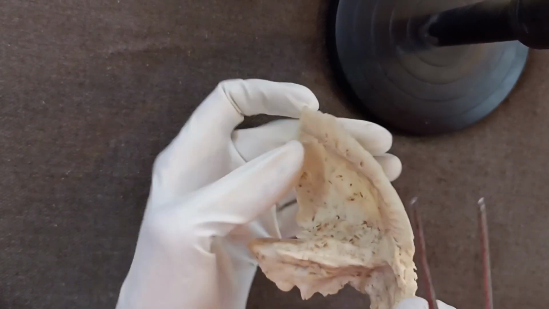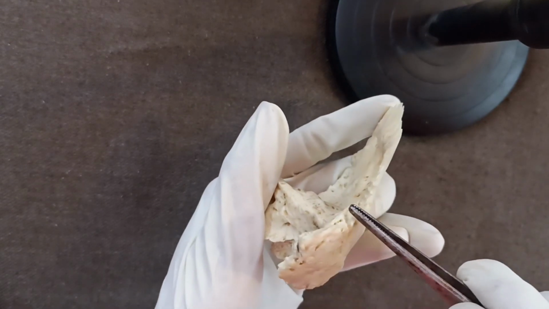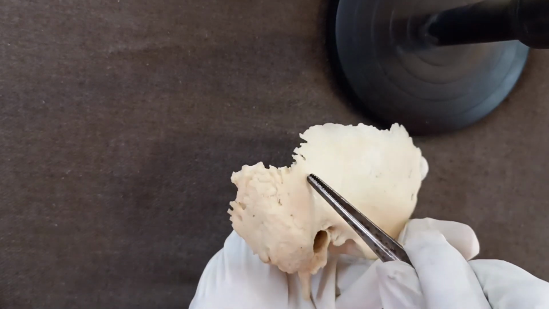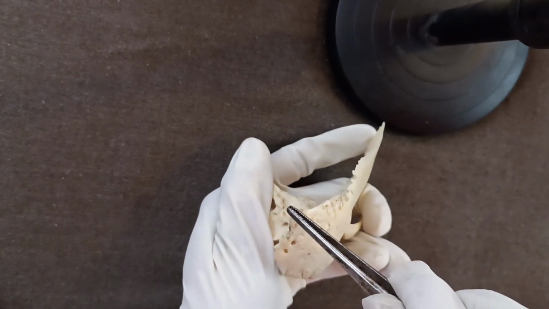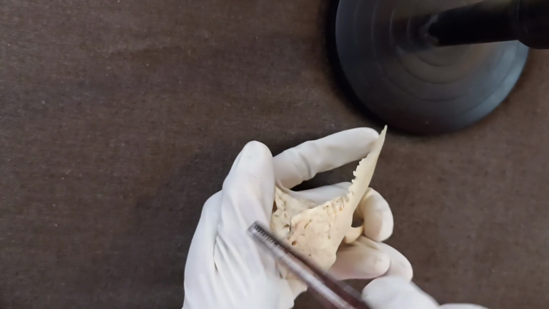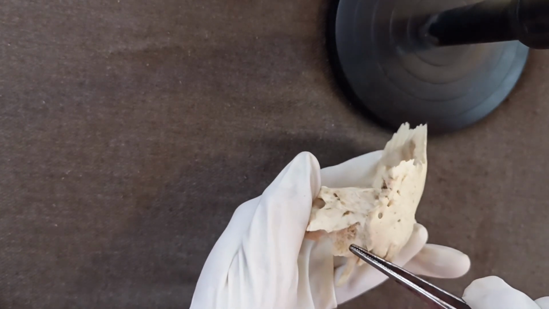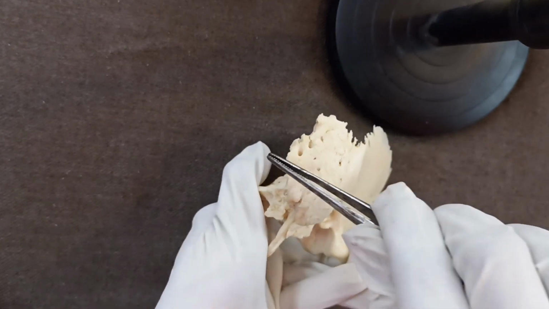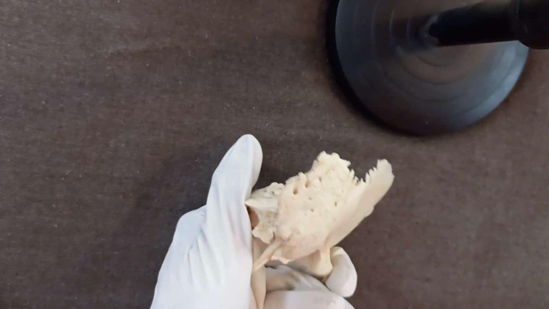Now come to the superior border and the posterior border. The superior border is serrated. It articulates with the parietal bone, the lower border of the parietal bone on its most posterior aspect, while the posterior border of the temporal bone articulates with the occipital bone.